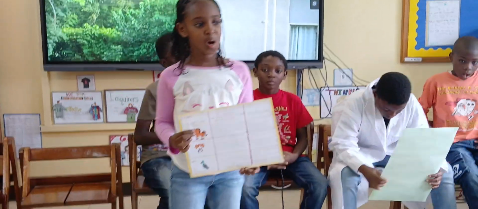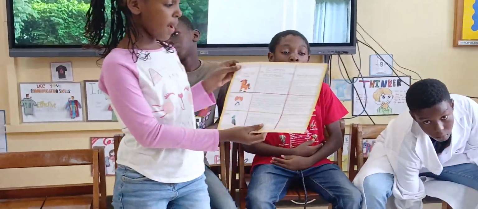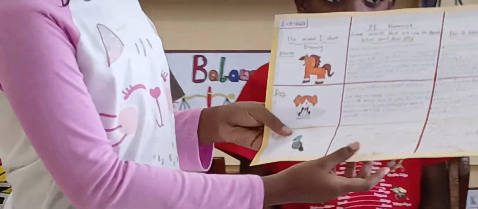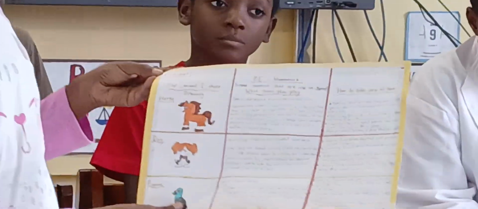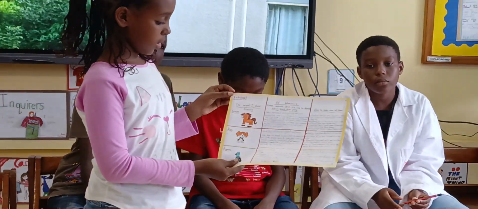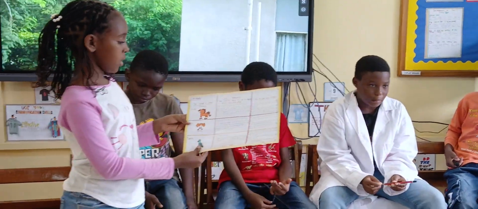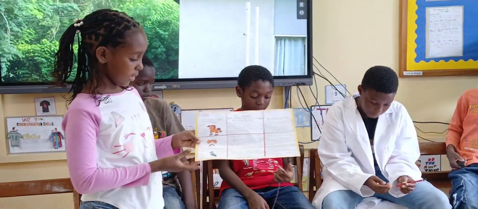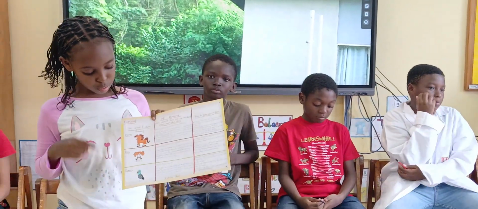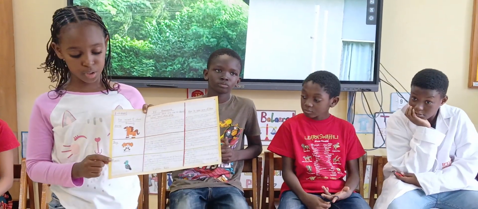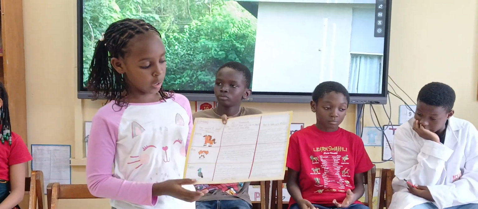In PE Inquiry, we discussed some animals that can play, that do sports. After we learned from what we discussed, we wrote it out. As you can see here, the animals that I chose were horse, dog, and pigeon, and I drew them out.